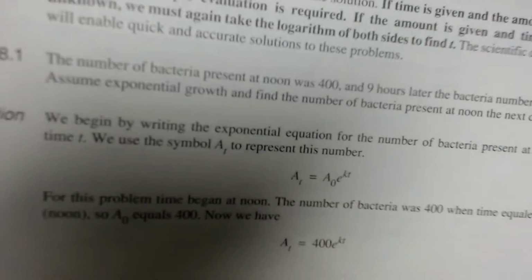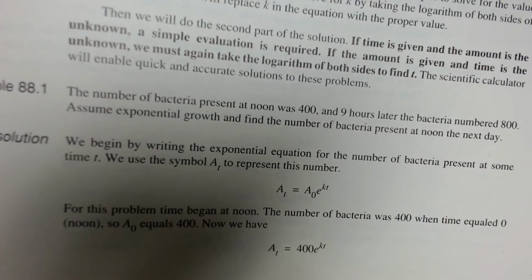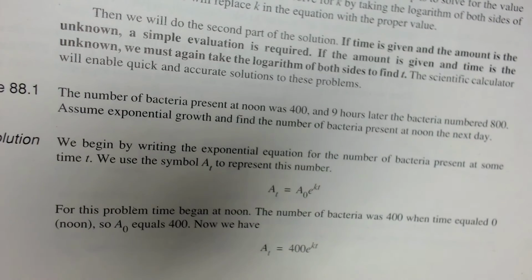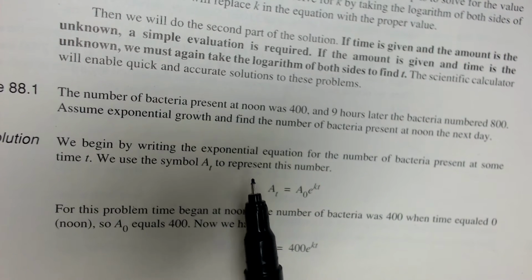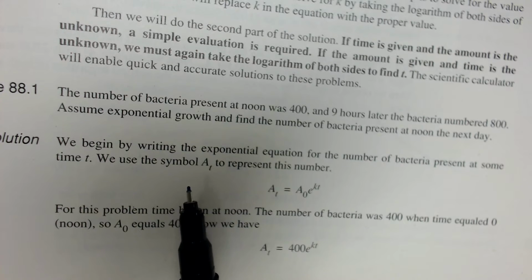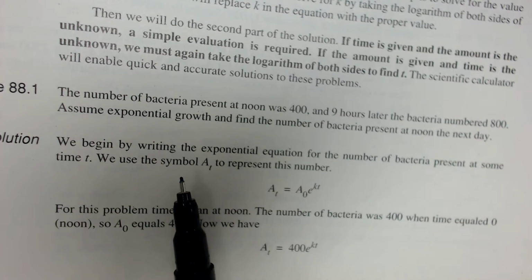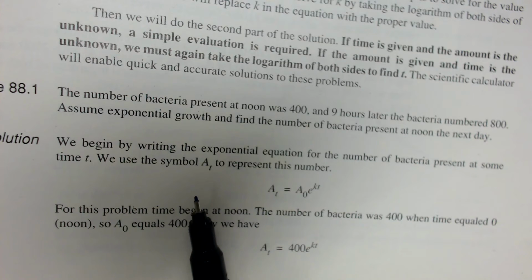Also, these exponential growth problems are really good for sciencey things like bacterial growth. They're good for studying exponential growth in finances and stuff like that. It's a really good thing, and it's a good use of the letter E.